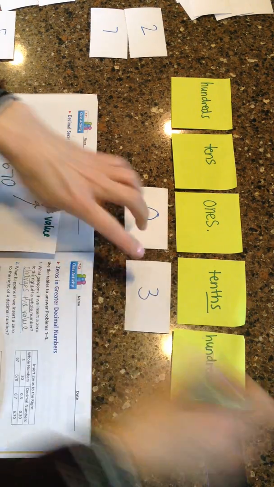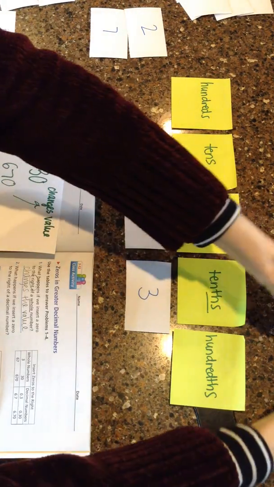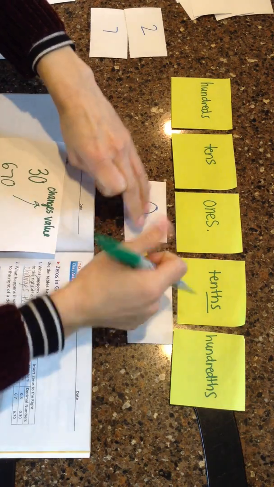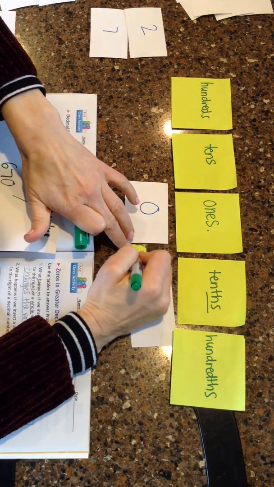Sorry, this is my decimal point. I should put a little decimal point here. Let me do that. Ready? Give me a second. Here it is. There's my decimal point. Because you know I'm not going to write on my kitchen counter. Yeah, there's my decimal point.